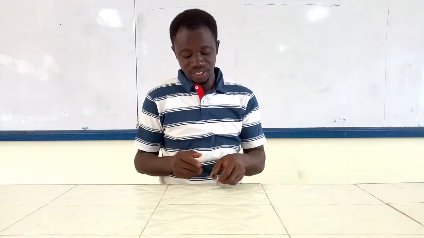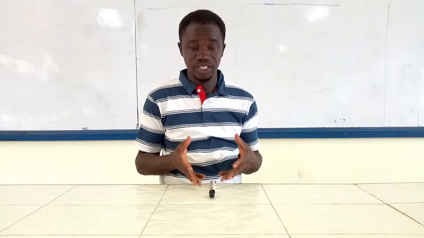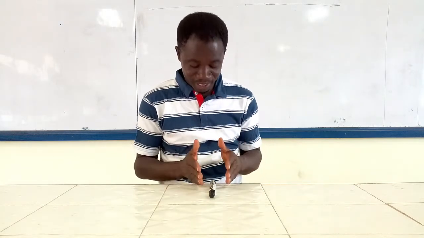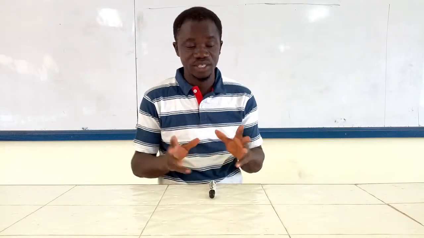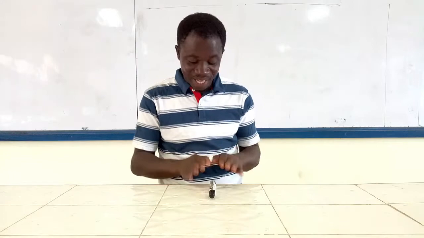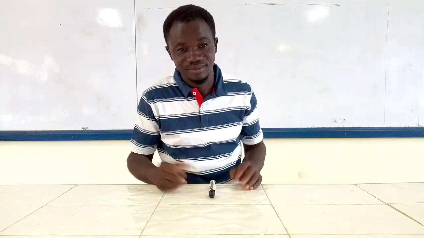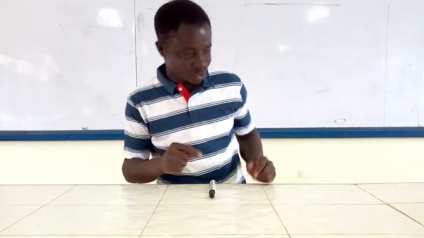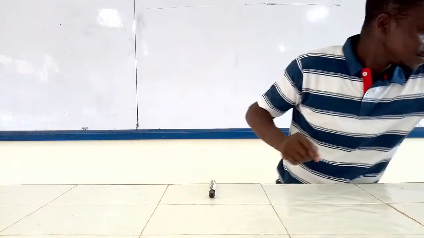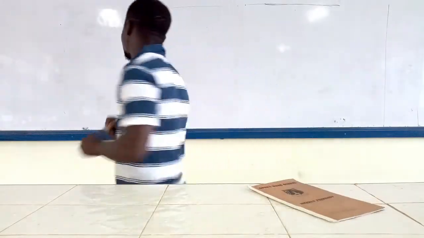So another interpretation of Newton's first law: like I put this pen down here. According to the law, this pen is supposed to be here 100 years if no external force is acted on it. And it is true. If no external force acts on this pen, the pen will continue to be here 100 years. So according to that law, we also call that law the law of inertia.